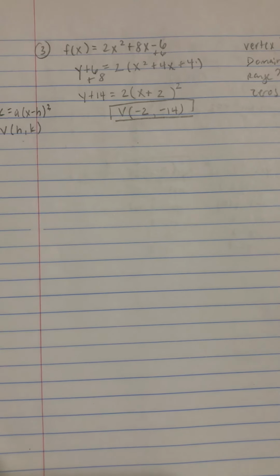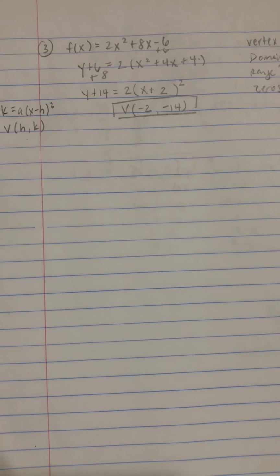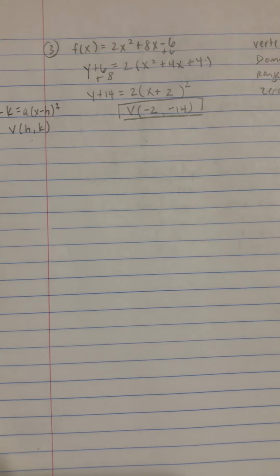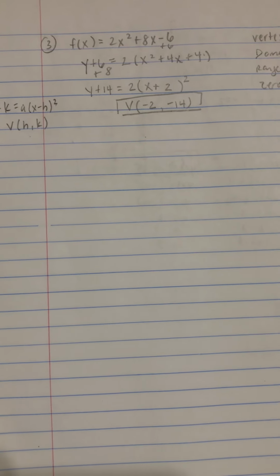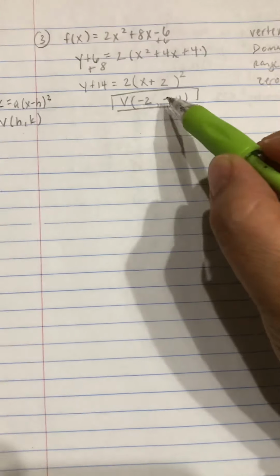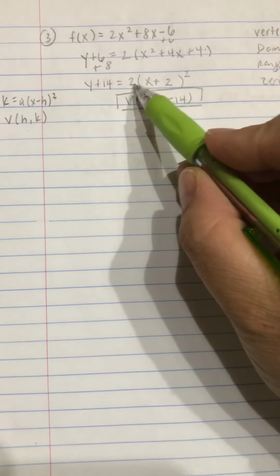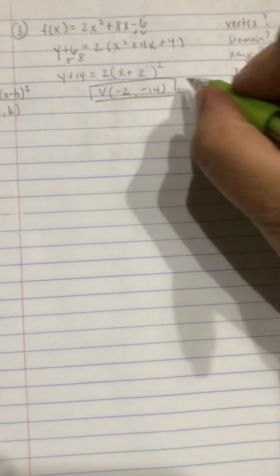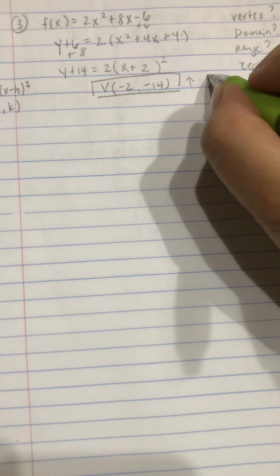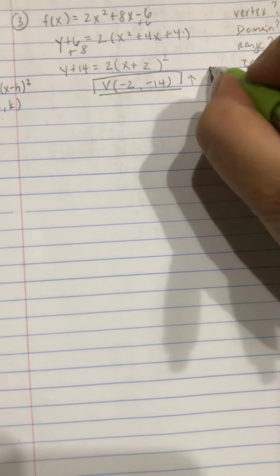Okay, it doesn't ask us to graph the problem, but it's helpful to answer these questions by having a sketch or an idea in your head of what this looks like. So we know the vertex, and then because a is 2, it's positive, so we know this is going to open upwards. So if I were to sketch it, it would look something like this, right? With the vertex at the bottom.